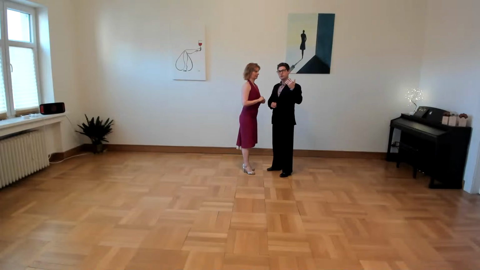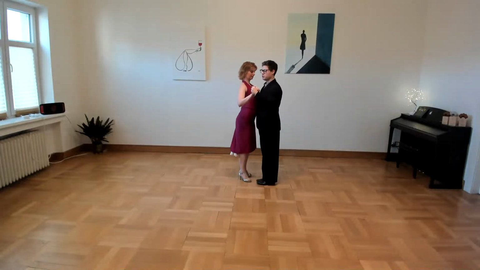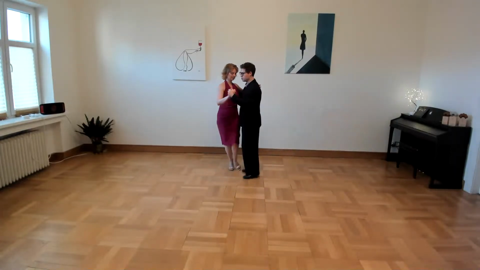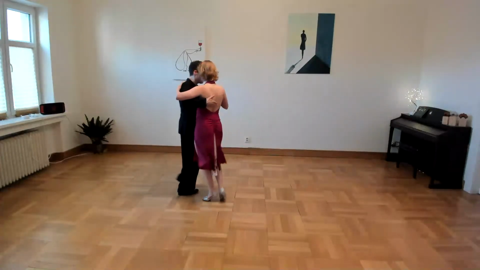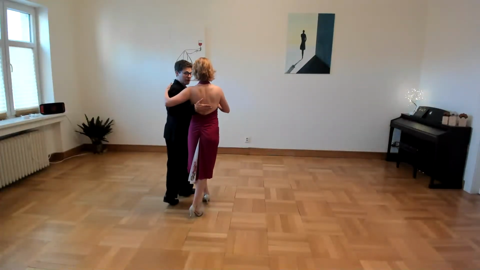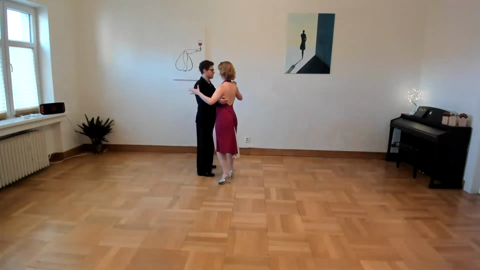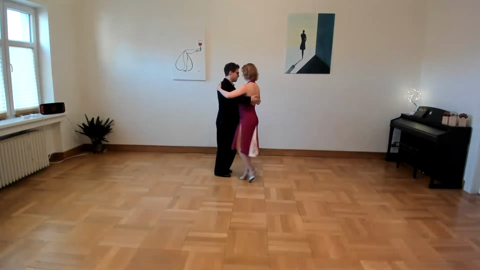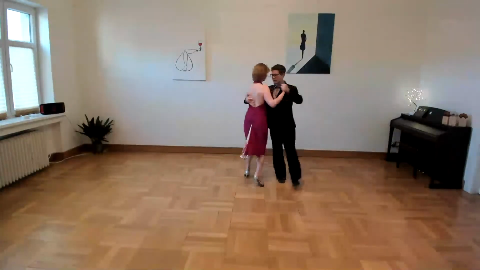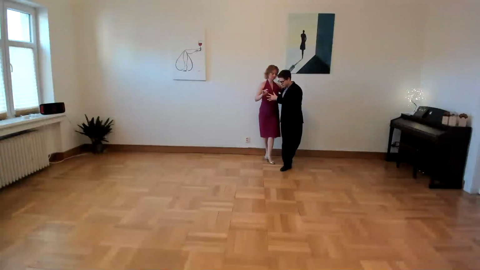But now we're going to continue this: back, side, forward, side, back. So take a look. We need the backward ochos and we do back, side, forward, side, back. Right? So let's do it again here. Side step and back, side, forward, side, back.